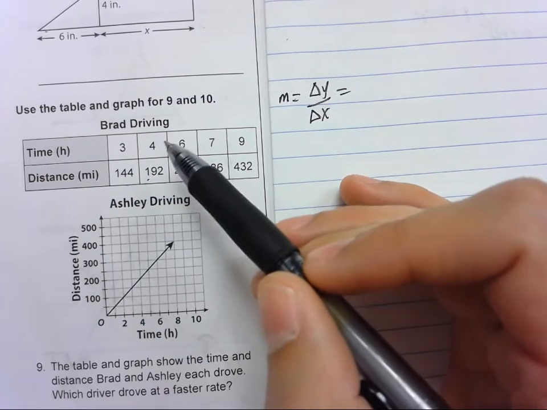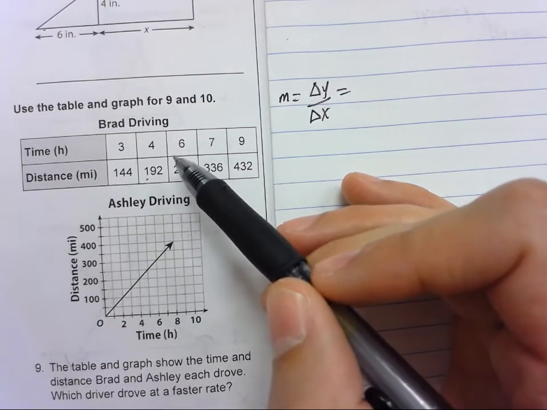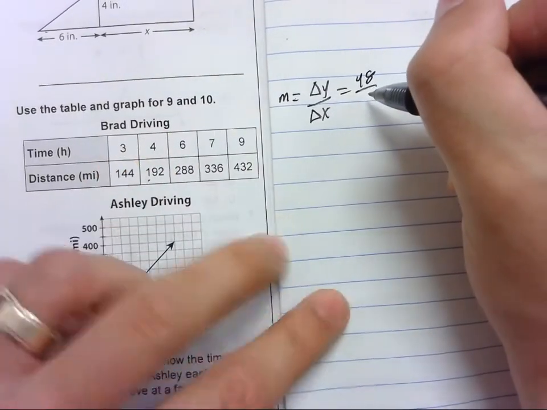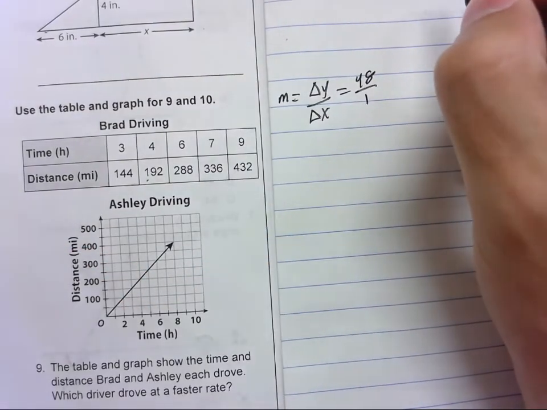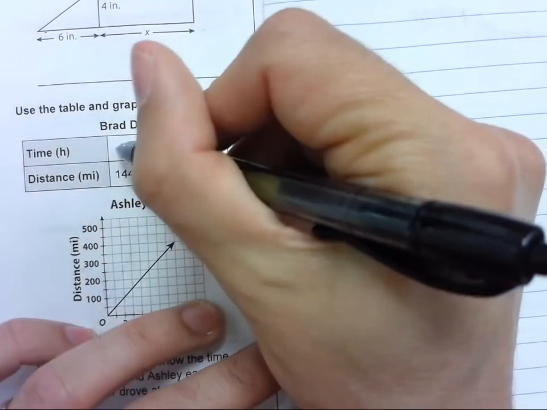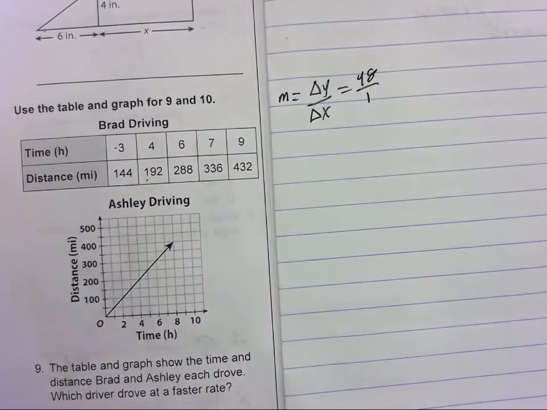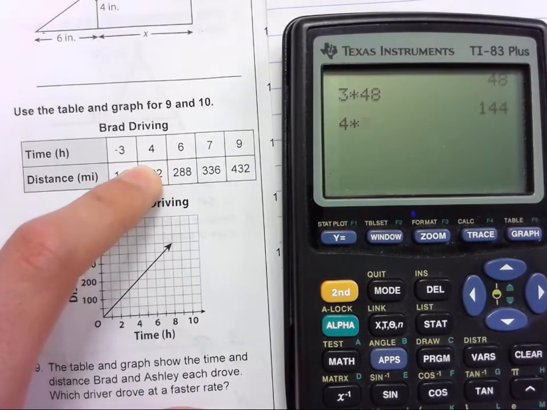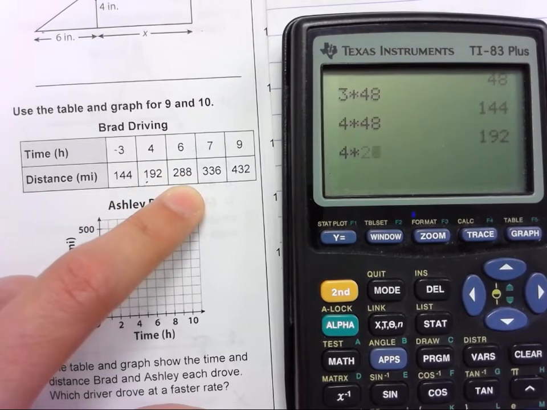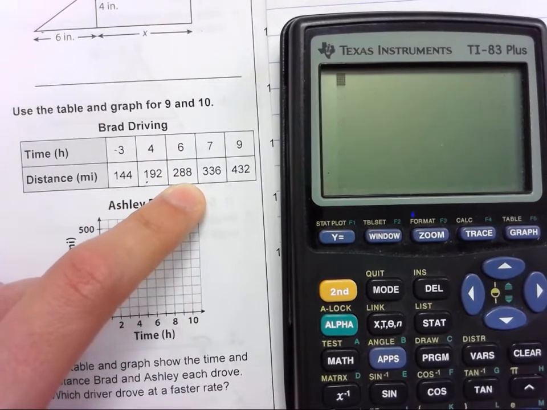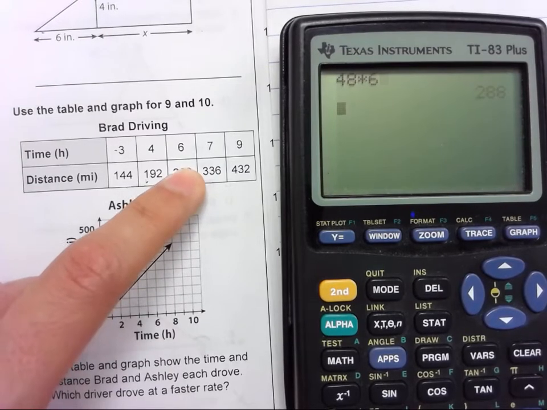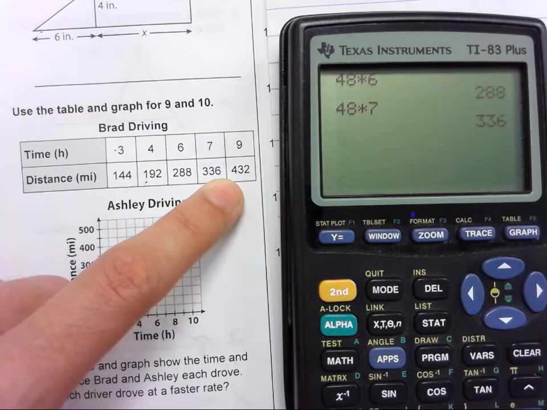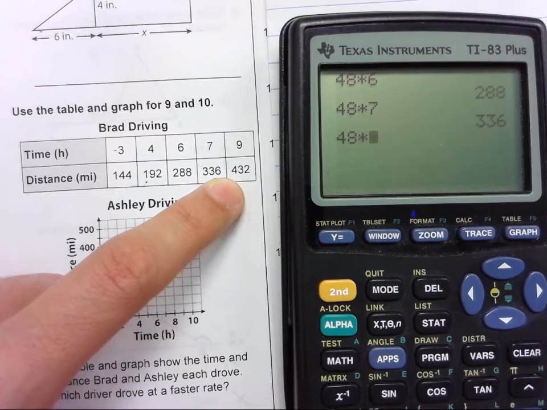Change in y here would be 192 minus 144, and you would get 48 over change in x, which is 1. So 48 over 1. So we should be able to multiply by 48 and get the answer. 3 times 48 should equal 144. 4 times 48 should equal 192. 48 times 6 should equal 288. 48 times 7 should equal 336, and 48 times 9 should equal 432.